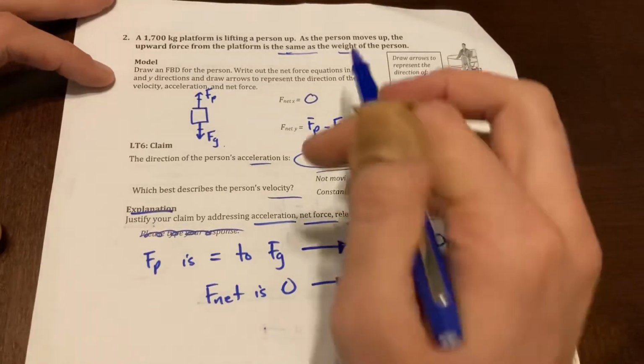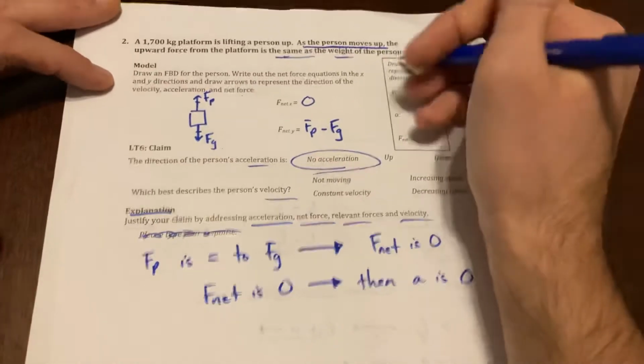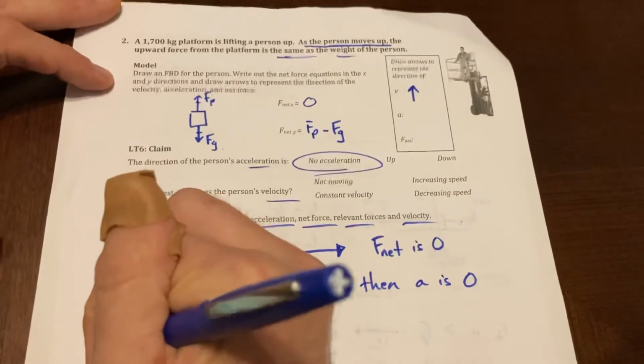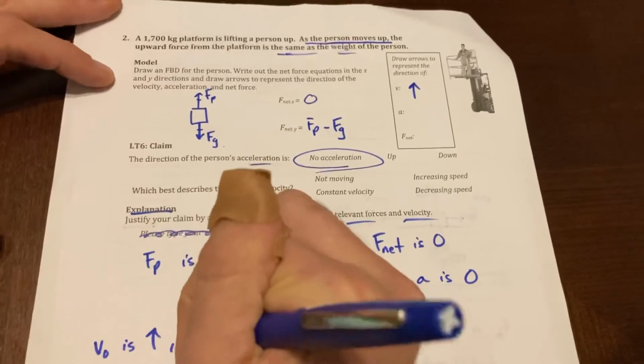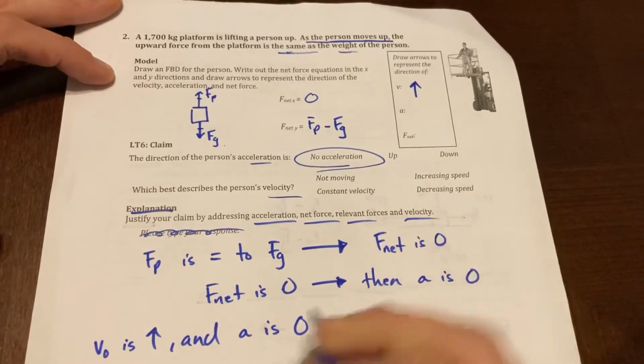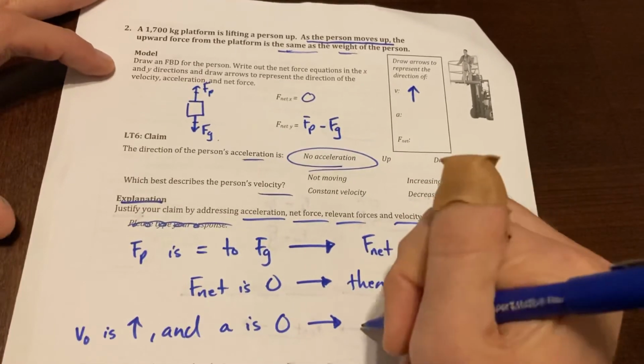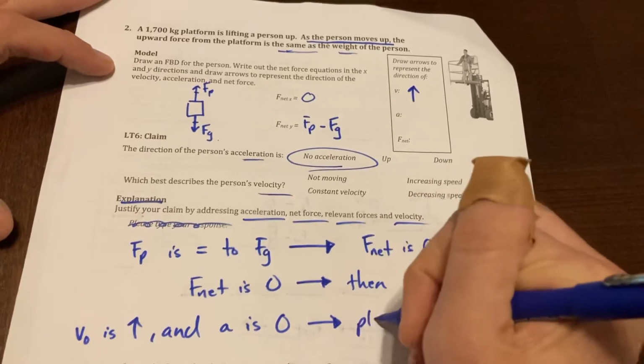Well, no, because the person's moving up, right? So we know that initial velocity, right? Initial velocity is upwards and acceleration is 0. So if that's the case, moving upwards and there's no acceleration, no change in velocity, all right, the platform moves at a constant speed.